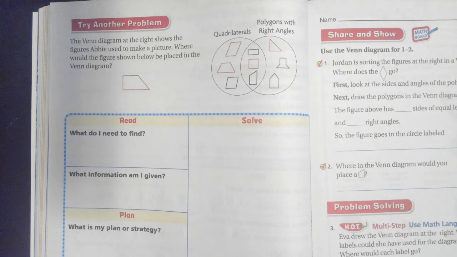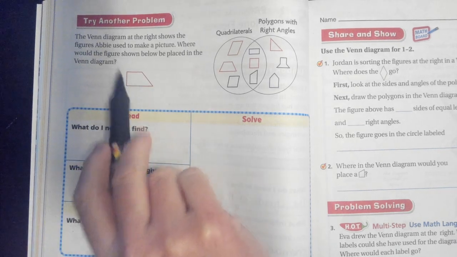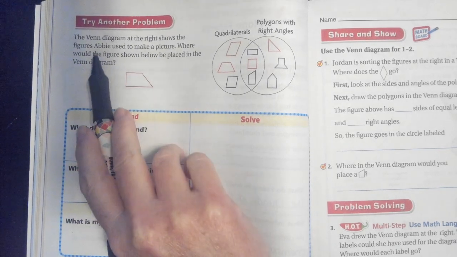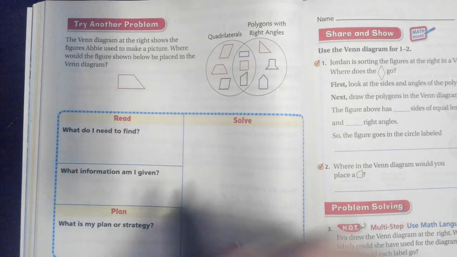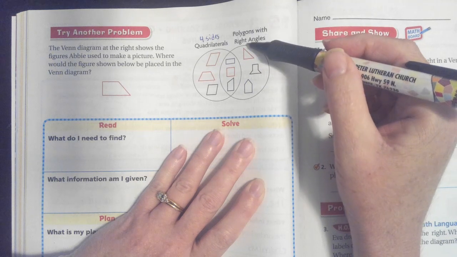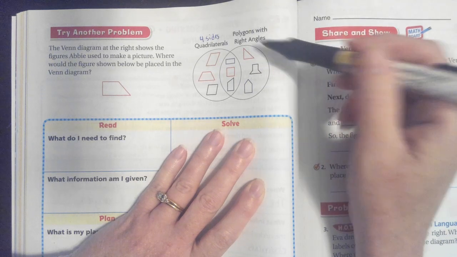Okay, let's turn the page. Page 493. There we go. So now we have a shape, and it says the Venn diagram at the right shows the figures Abby used to make a picture. Where would the figures shown below be placed in the Venn diagram? So on this side, this circle is labeled quadrilaterals. So that's 4 sides and angles. And this is polygons with right angles. So it doesn't have to have 4 sides. It can be any polygon, straight sides and closed, that has right angles or square corners.